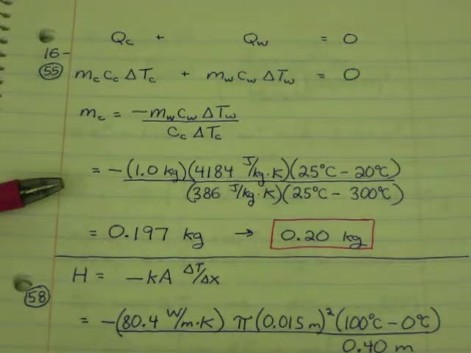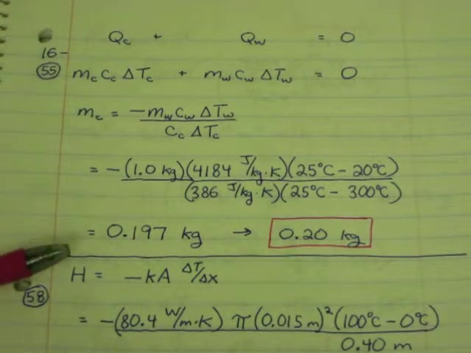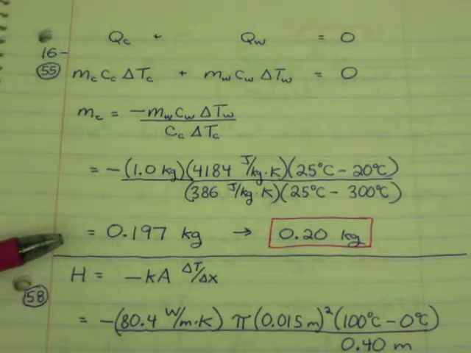And this is what I was talking about a minute ago. Delta T of the copper, 25 minus 300. Be sure you're careful with the final minus initial. This comes out negative because the copper cooled down. So this negative and that negative are going to divide out, and you're left with a mass of 0.197 kilograms. And for two significant figures, we'll round that to 0.20 kilograms.